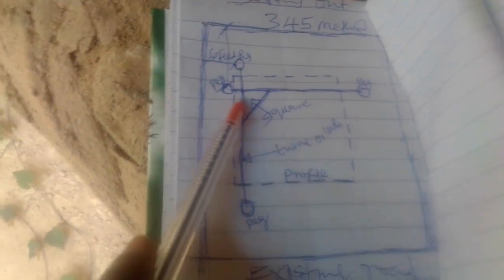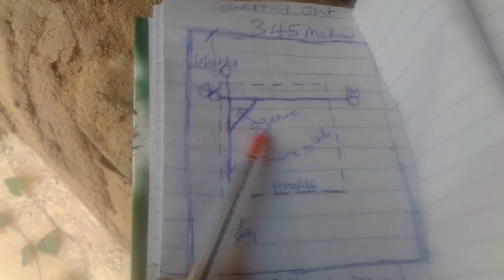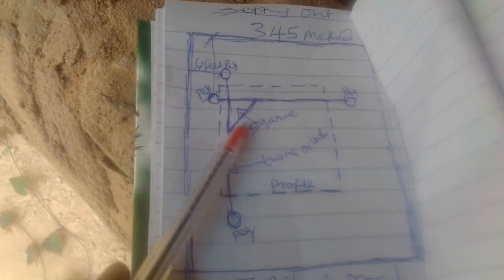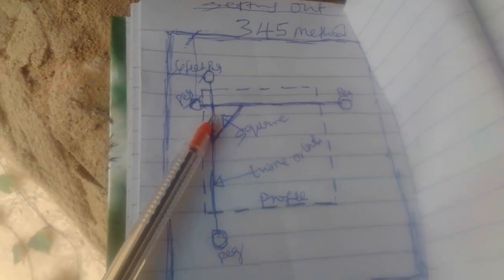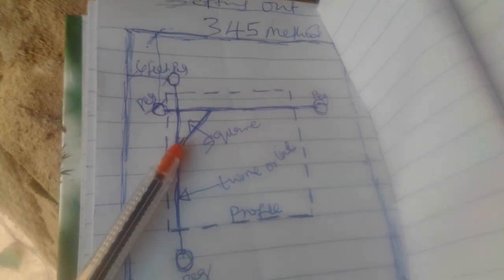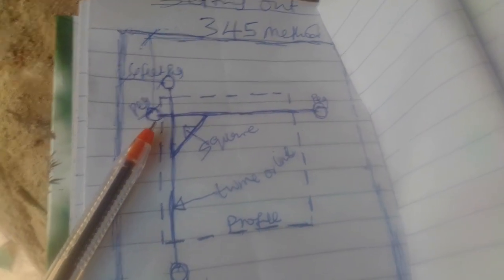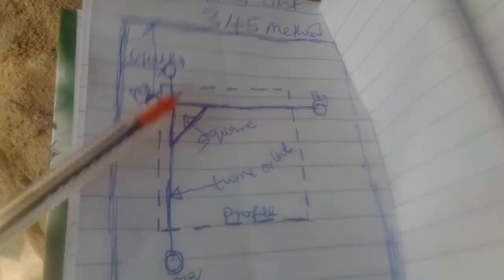So once you have gotten that, you make use of your normal square. The reason why I prefer to make use of the normal square first before using your 3, 4, 5 method is that you will remove the stress of trying to get it. The stress will be out of it. So that's why I prefer to make use of the square. Then you now bring in your 3, 4, 5 method. Or you can also make use of your 3, 4, 5 method without making use of the square.